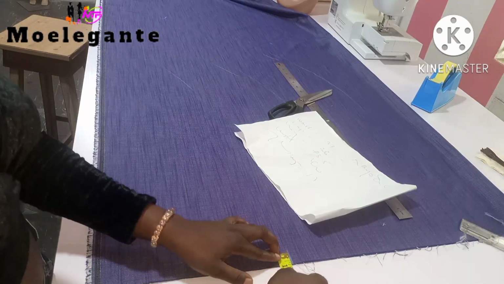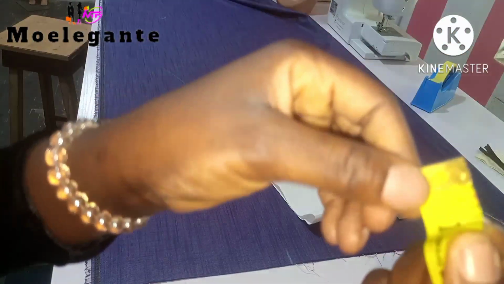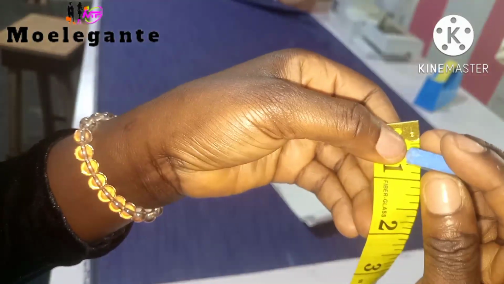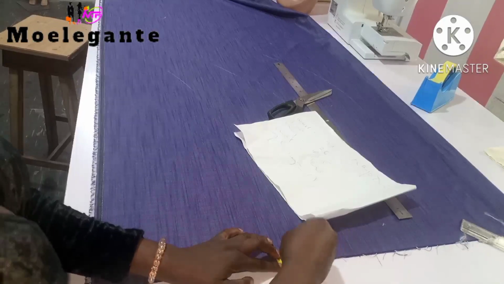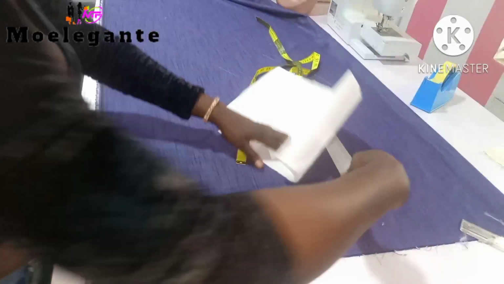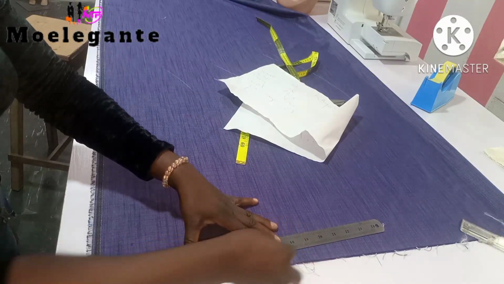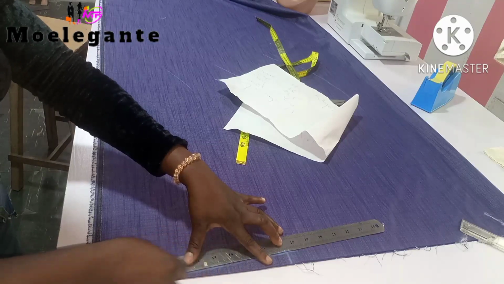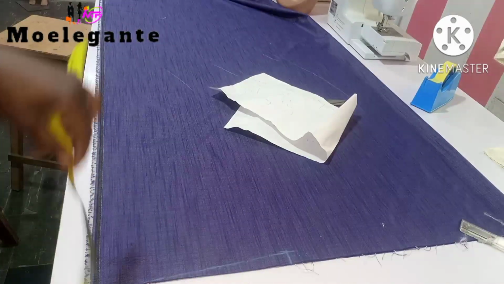So from that 10.5 point, I mark 1/4 of an inch to get our slant. You can use 1 inch, but me, I use 1/4 of an inch for this tutorial. You mark it, then you take your ruler and connect it to the top edge of that fabric, like the way I'm doing it in the video. The next thing we are going to do is to mark our crotch depth.